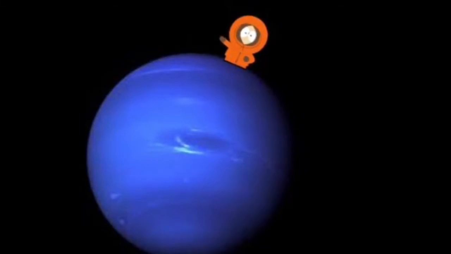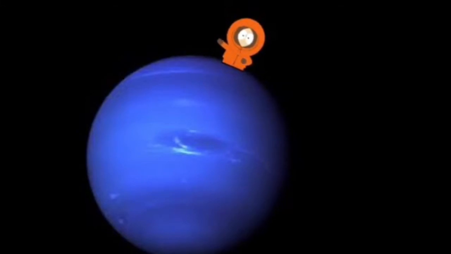Neptune was named after the god of the sea, Poseidon. His symbol is the trident. Neptune was named after Poseidon because of its deep blue color.